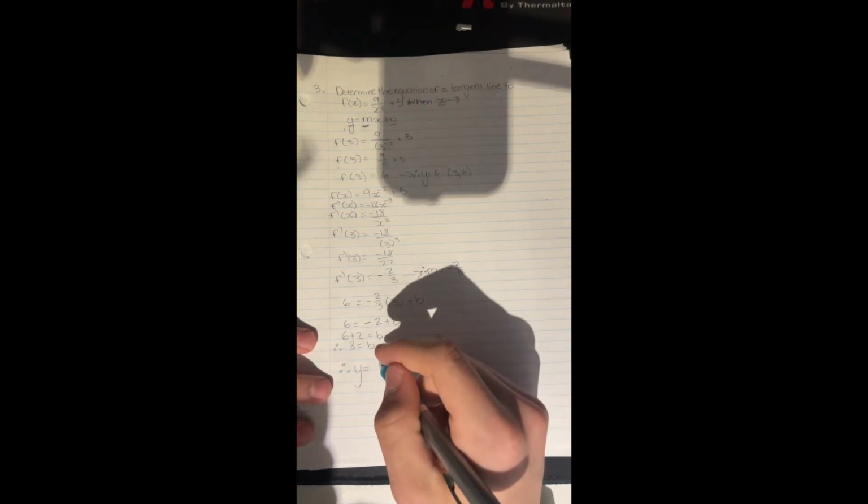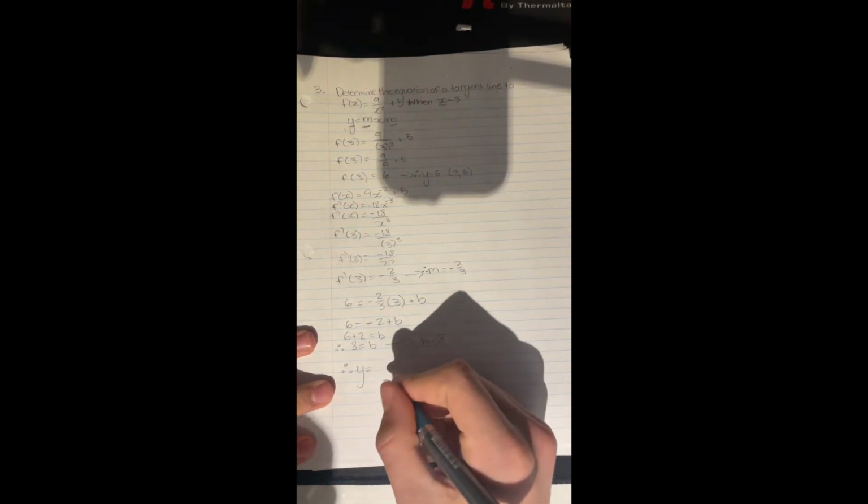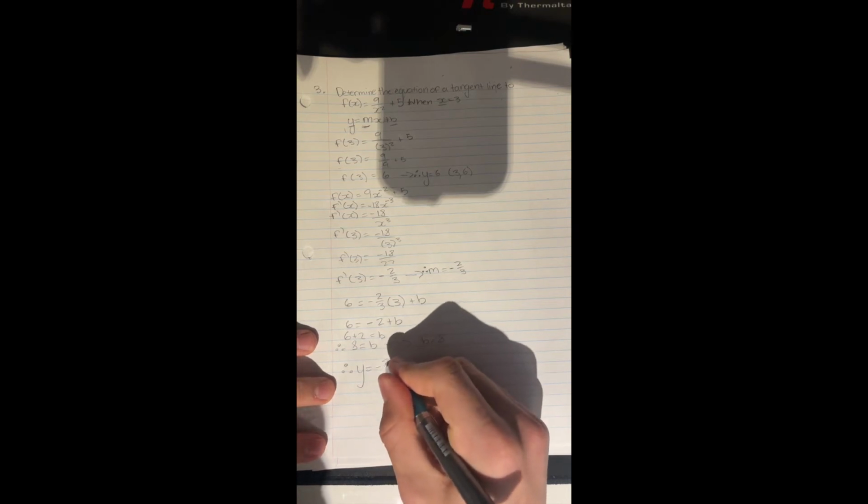And so for our final answer, all we have to do is just rewrite this formula with the b and m value. So our final answer for the tangent line to f of x equals 9 over x squared plus 5 would be y equals negative 2 over 3x plus 8.